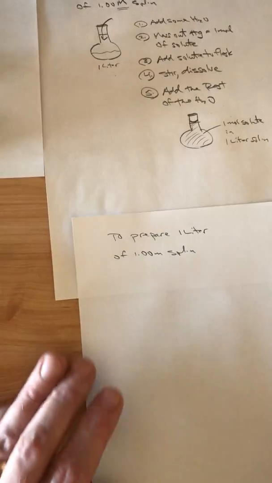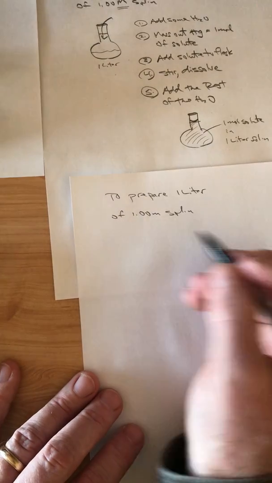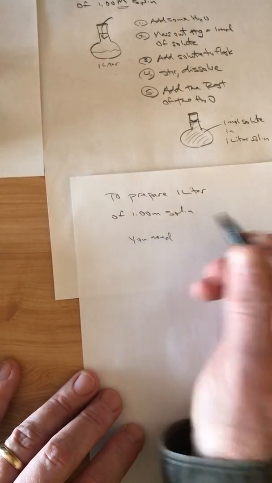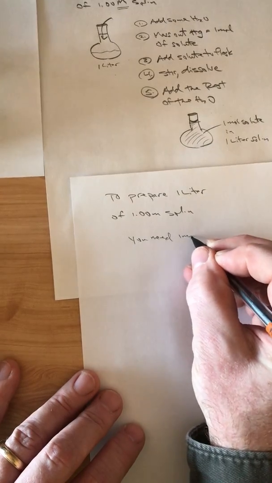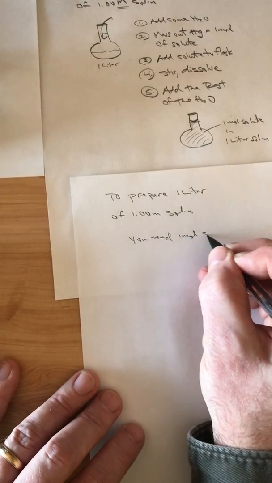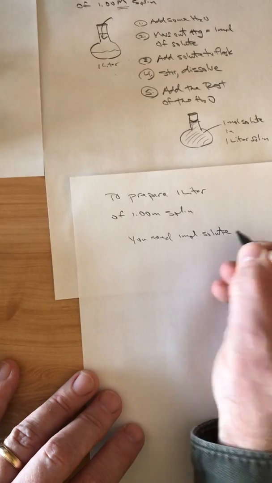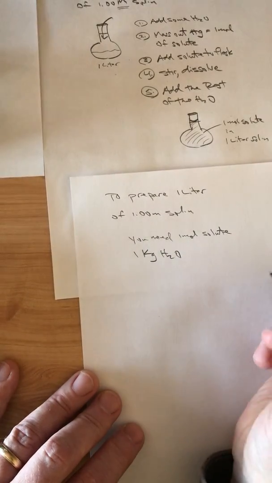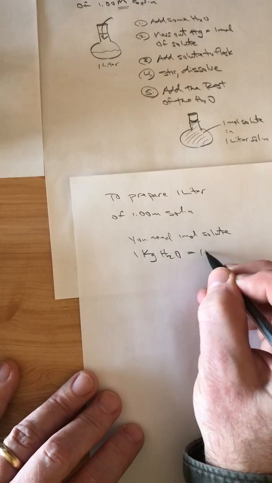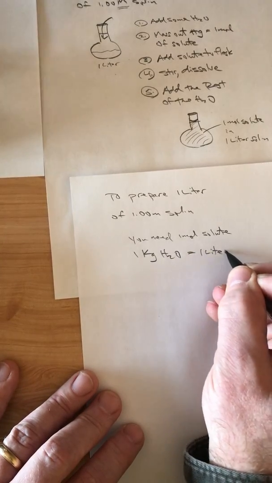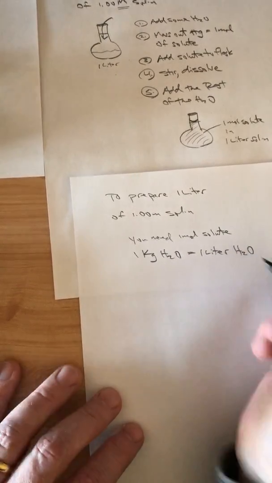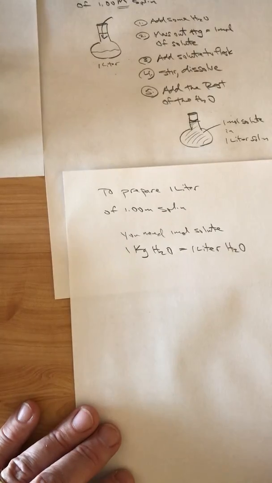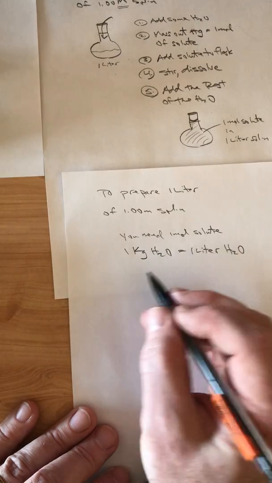You need 1 mole of your solute, and you need 1 kilogram of water. Well, it turns out a kilogram of water is a liter of water. If it's 1 gram per milliliter, it's 1 kilogram per liter, or a factor of 1,000. So what would you do?